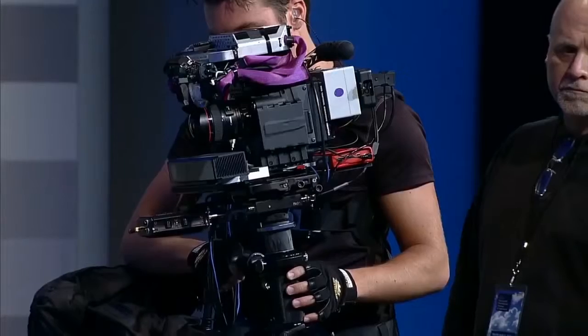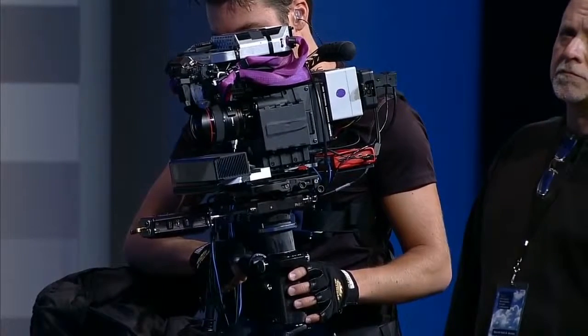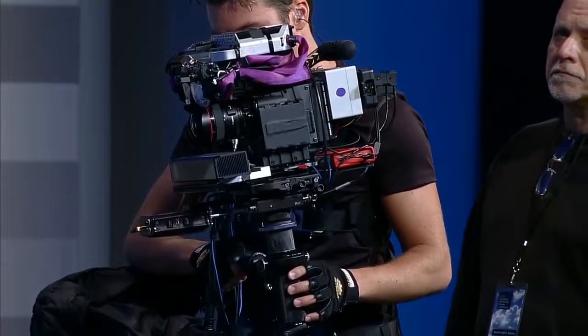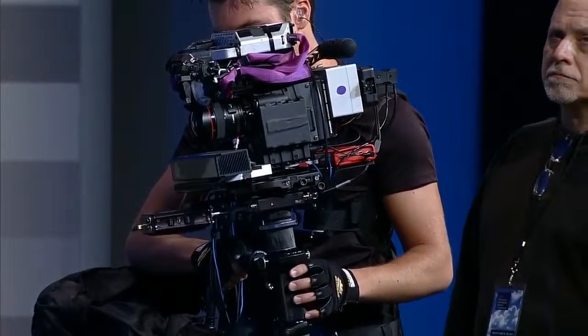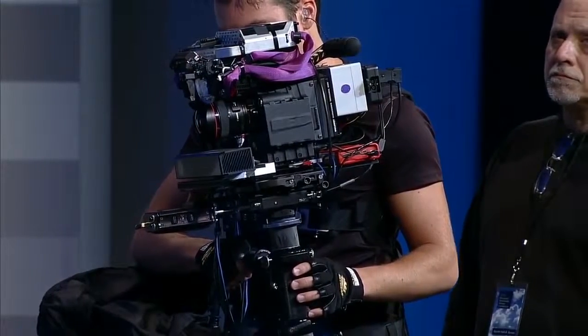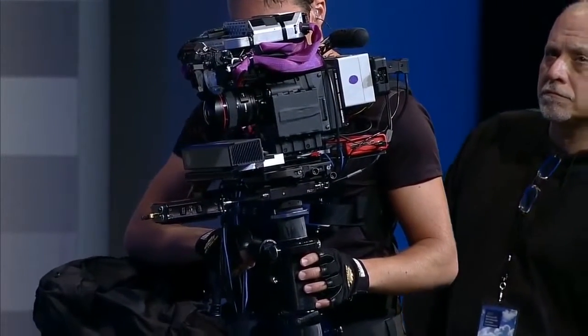First, you'll see that we're using a special camera today. With this camera, we create a display technique that's like putting a HoloLens right on the camera itself, so that the entire audience can see what my colleague Dan is seeing.